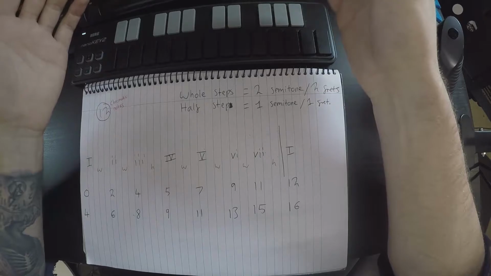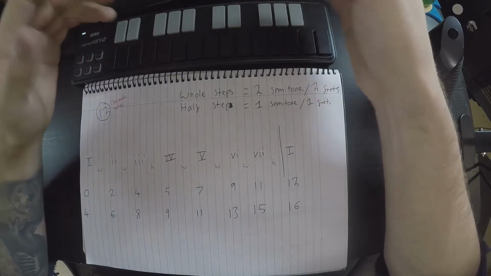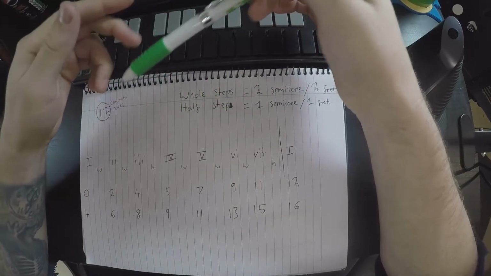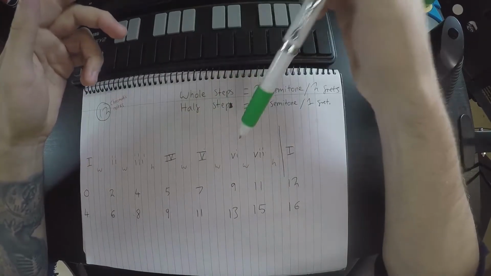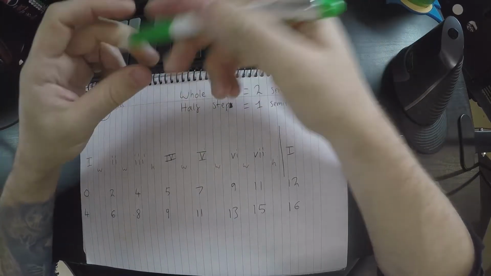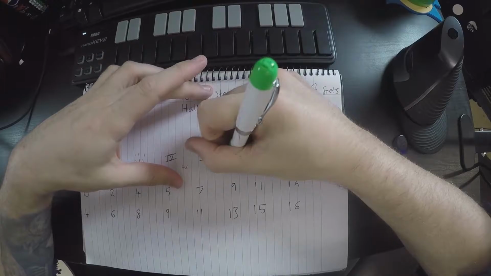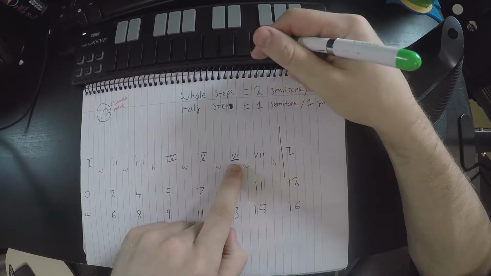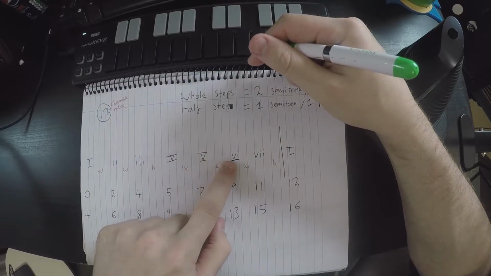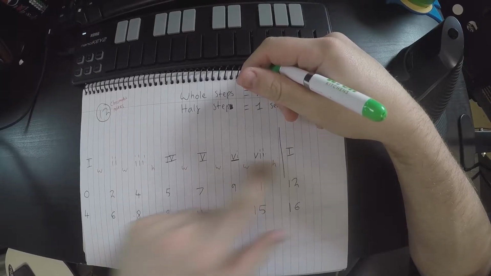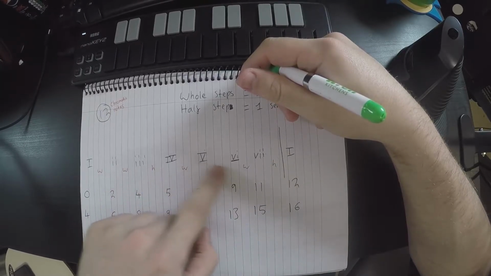So then maybe the next thing we should talk about is the minor scale. Where does the minor scale come from? Well, the minor scale comes from the major scale. It's the same notes in the same order, but we're going to start in a different place. So to get a minor scale, instead of going from 1 to 1, we're going to go from 6 to 6. And we're going to get a minor scale. So we're going to go 6, 7, 1, 2, 3, 4, 5, 6.